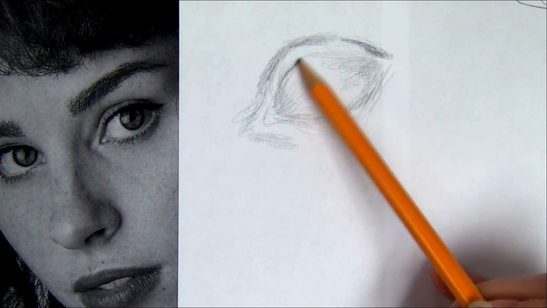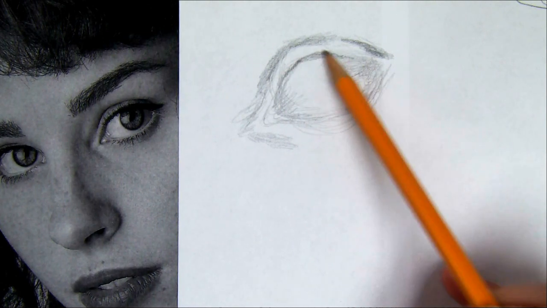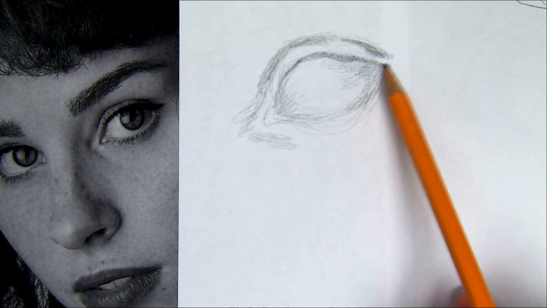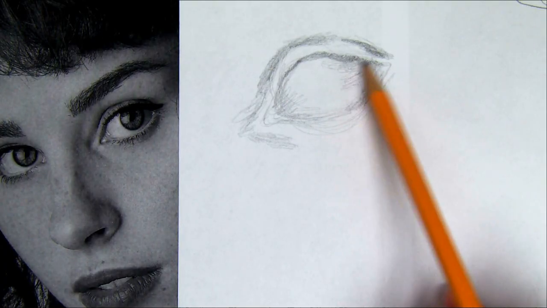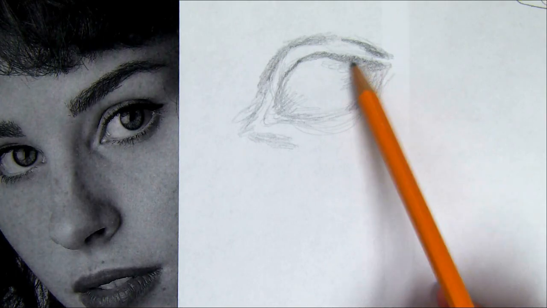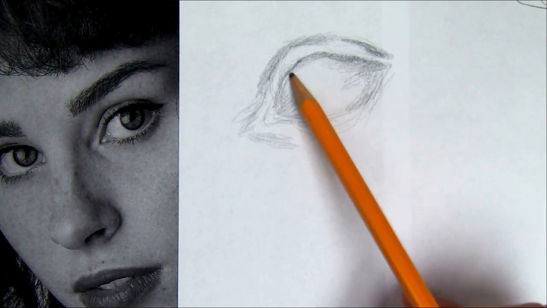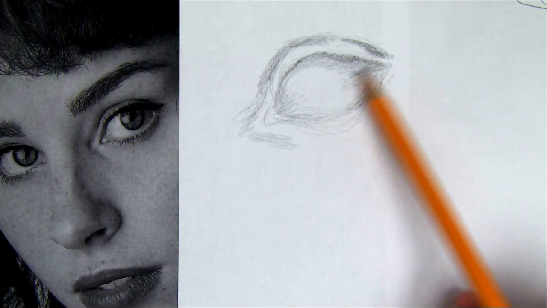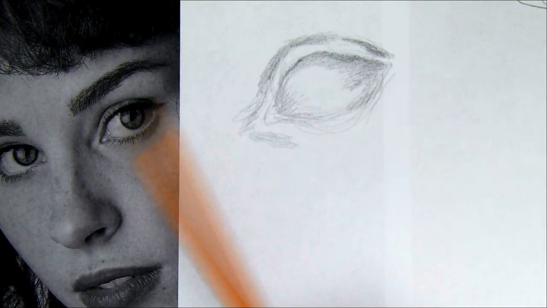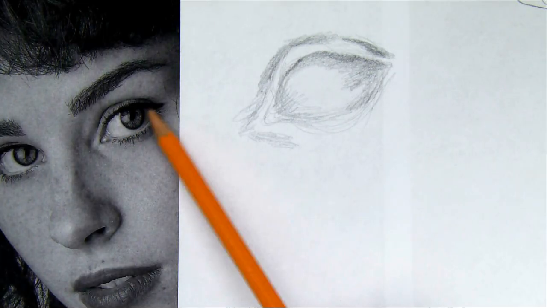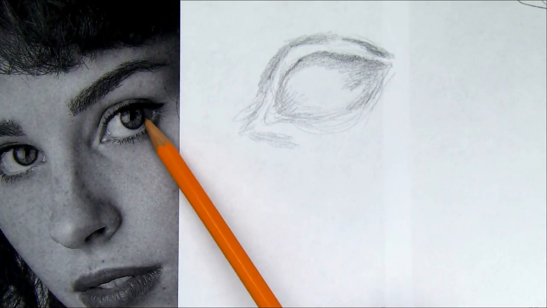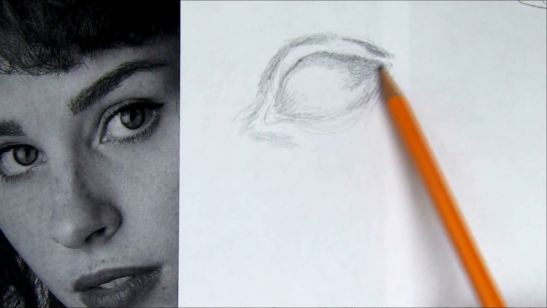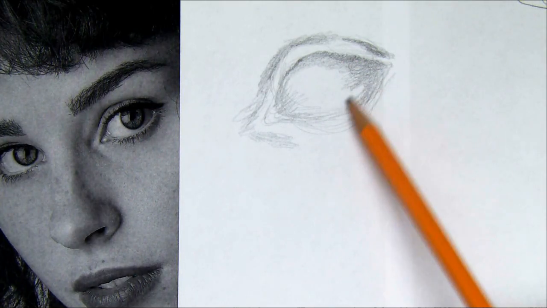And then typically, because the eyelid is overlapping that eyeball, there tends to be a line of shadow right under the eyelid. And that's a big part of what starts to make it look dimensional. Now I'm looking at this eyeball, and this whole side is darker than this side. So that's why I'm concentrating some values over here.